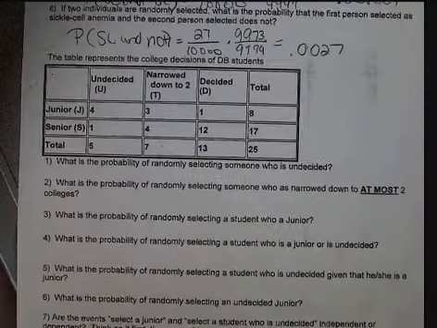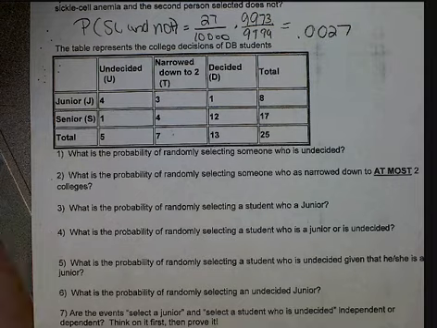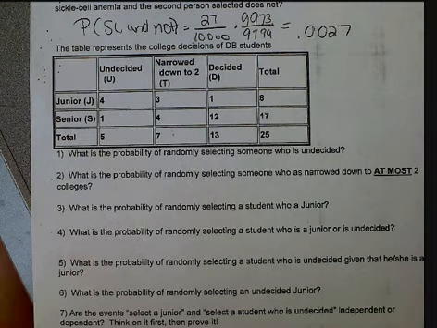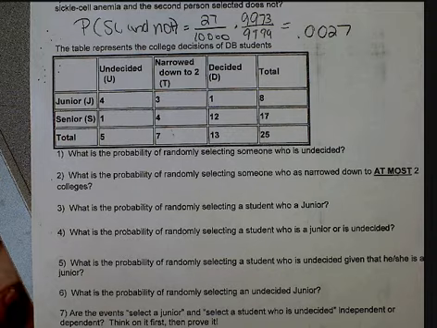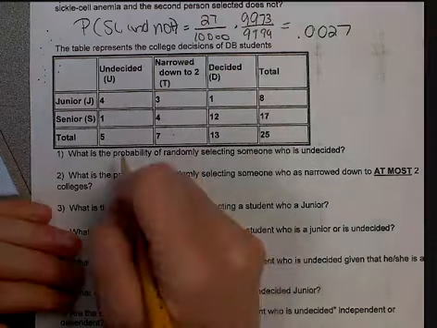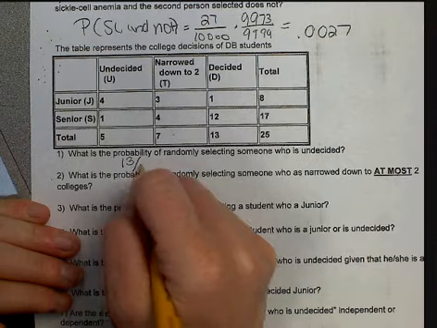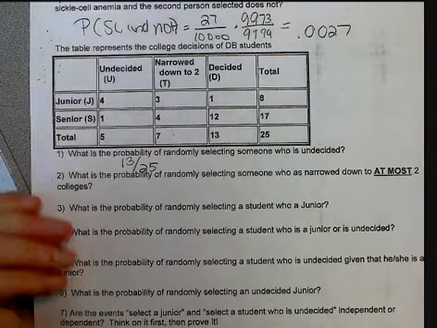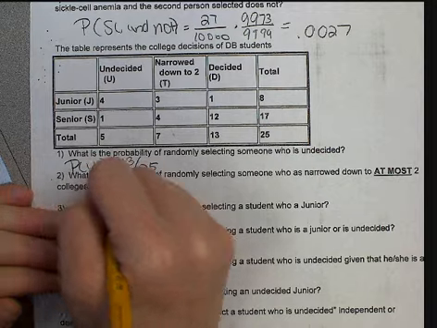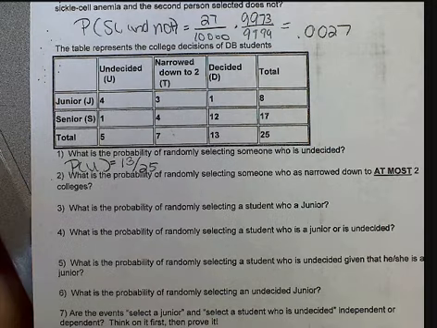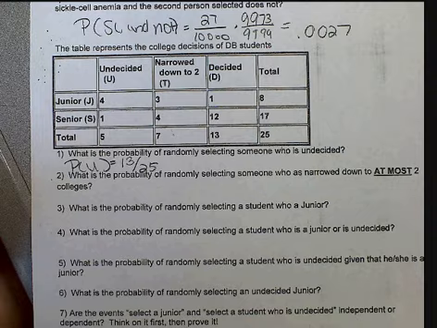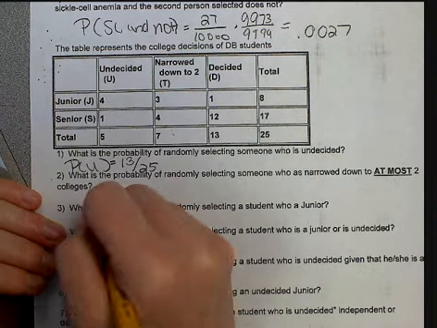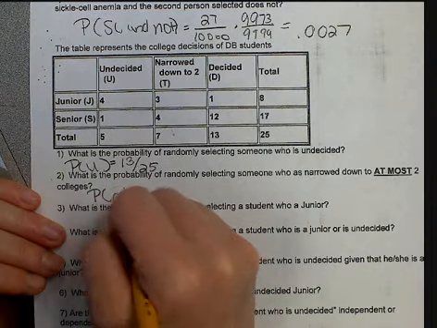Okay, so let's look at this table here. We have a table of juniors and seniors and what kind of college decisions they have. What is the probability of randomly selecting someone who's undecided? So we have 13 people out of 25 who are undecided. What's the probability of randomly selecting someone who has narrowed it down to at most 2?